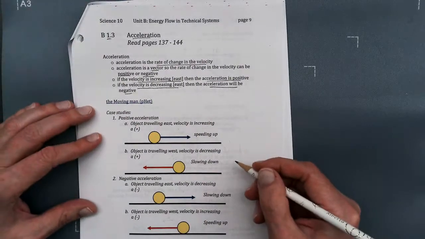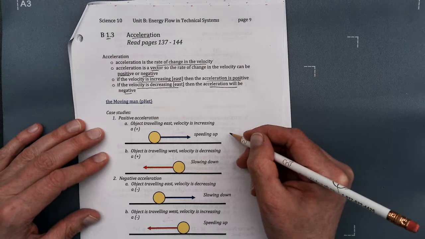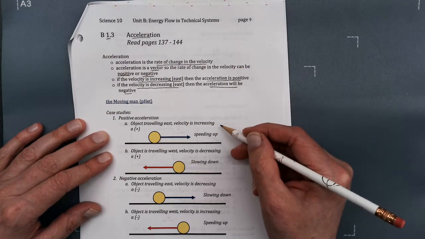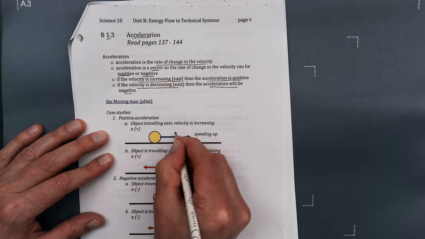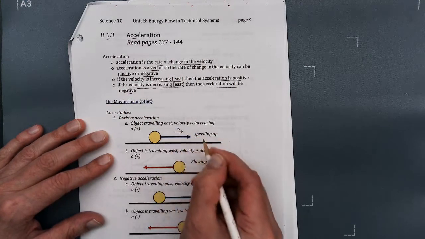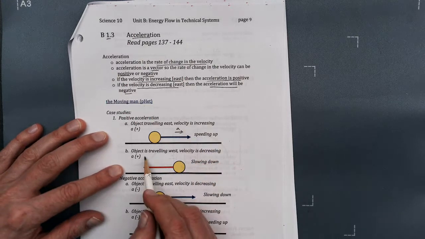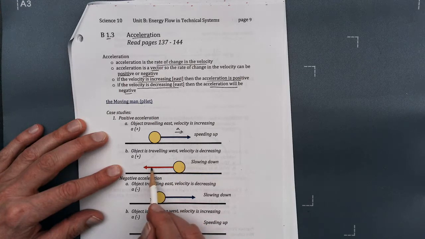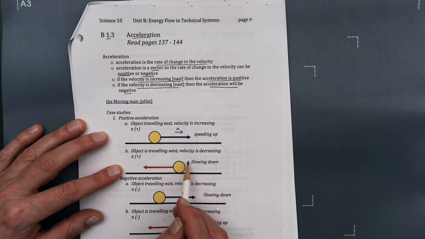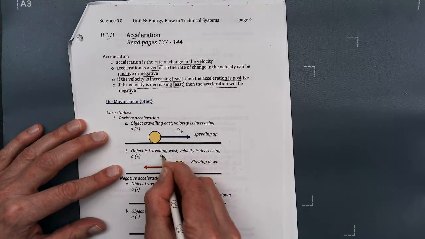So some case studies for you to take a look at. They get you to go through that in the module book, but let's make sure we made this clear. Positive acceleration: if an object's moving east and it's speeding up, then the acceleration is going in this direction, and it is increasing in its velocity. If an object is traveling west, going in the left direction, and the velocity is decreasing, so it's slowing down, that means the acceleration would be in this direction. Okay?